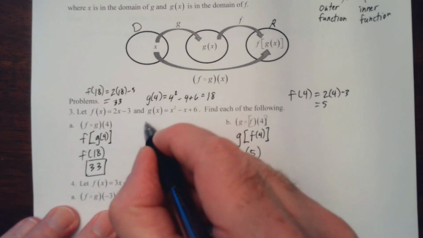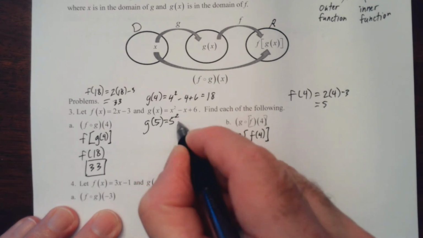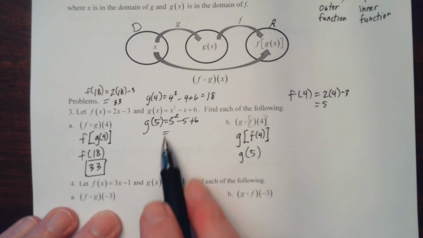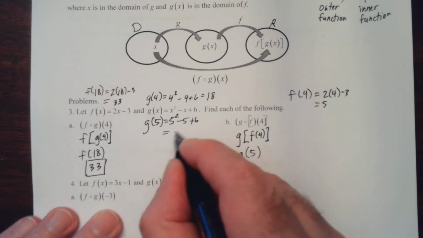Of course, we can plug 5 into the g function. So 5 squared minus 5 plus 6. Notice that's 25 minus 5, which is 20, plus 6. So 26.